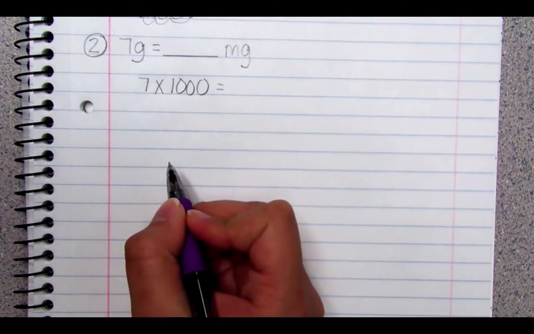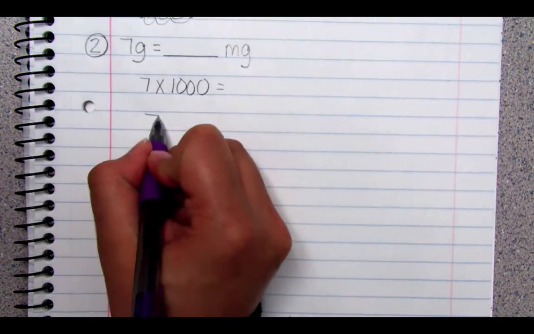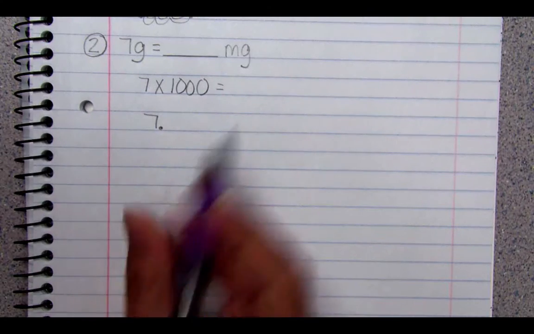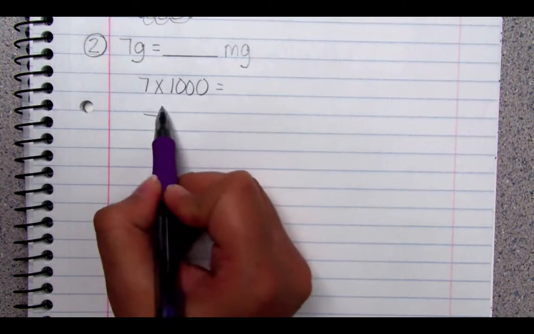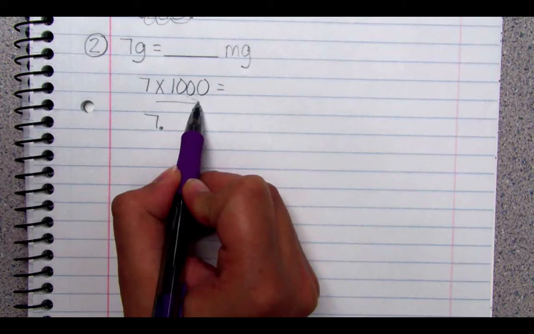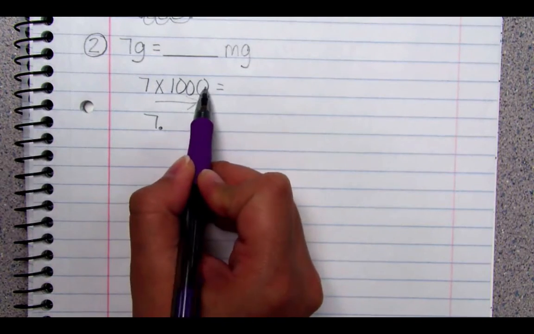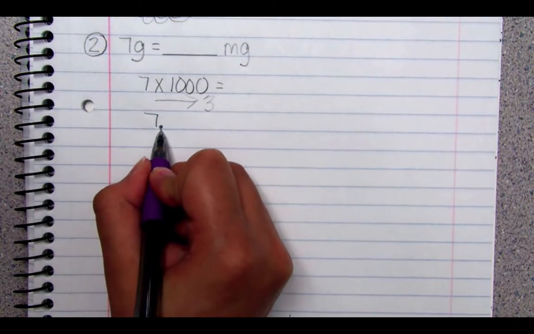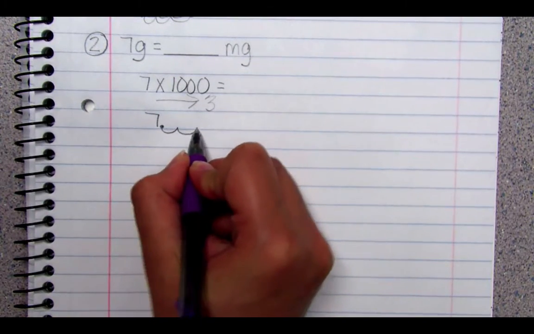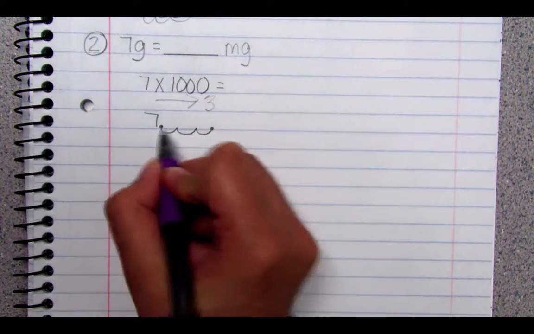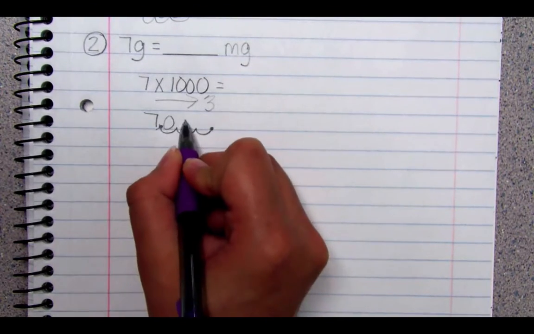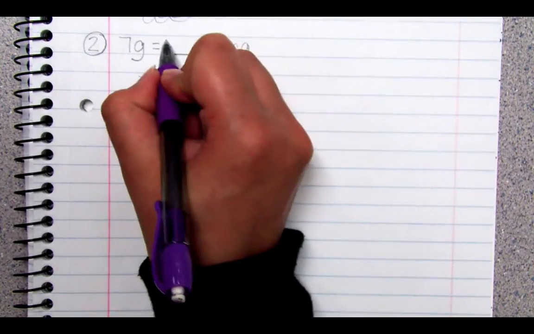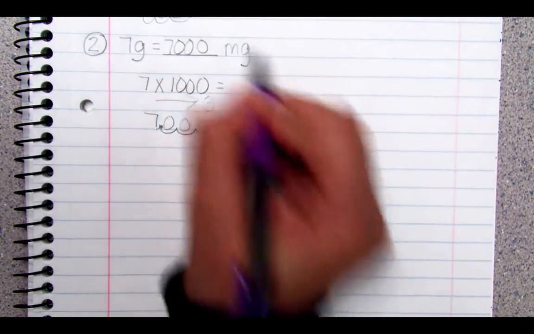Again, same thing, we're just going to move our decimal point. If we have the number 7, our decimal point is always to the right of that ones place. And we're multiplying, so the decimal point's going to go to the right. And there are 1, 2, 3 zeros, so it's going to go to the right 3 times. So 1, 2, 3. And these spaces fill up with zeros. So 7 grams is the same as 7,000 milligrams.